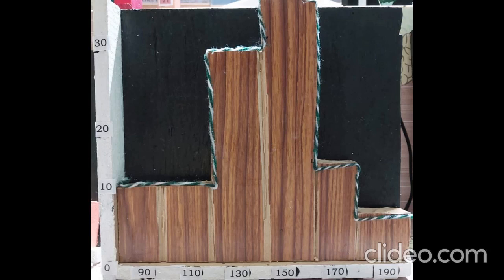Advantages: it is very easy to construct and very easy to interpret. It is very useful in portraying more than two distributions on the same graph paper with different colors. So it is very useful to compare two or more distributions.